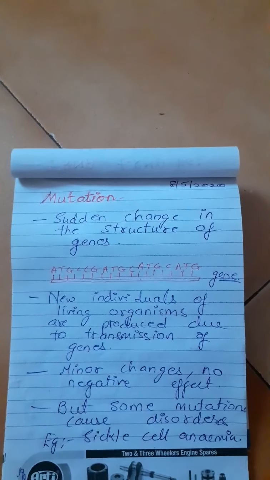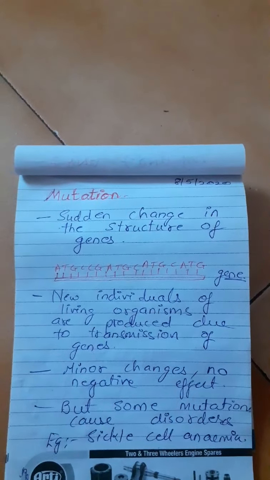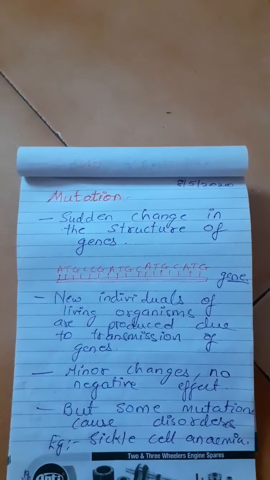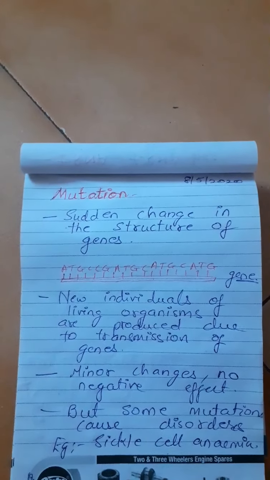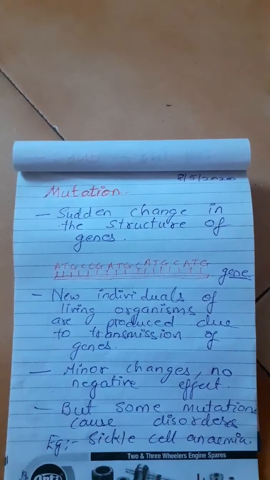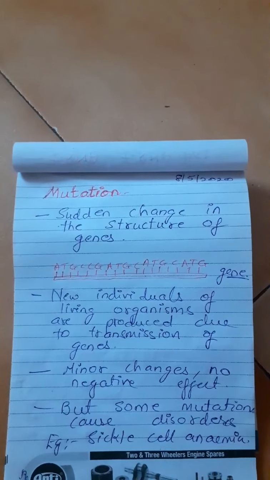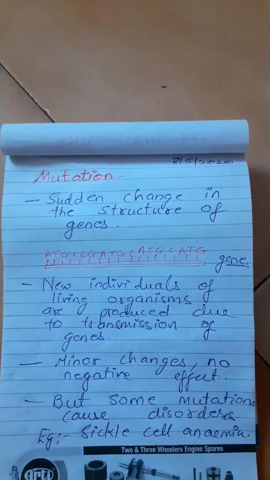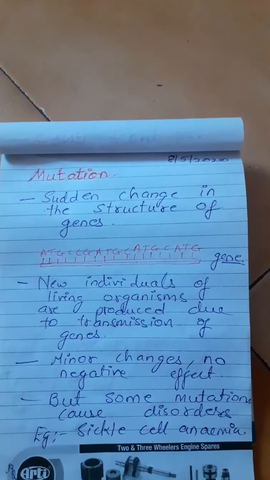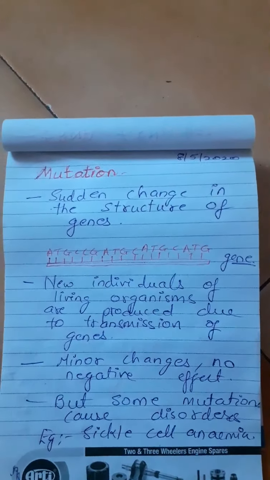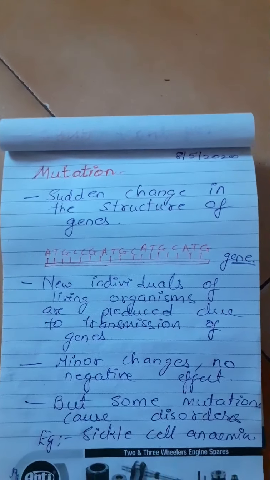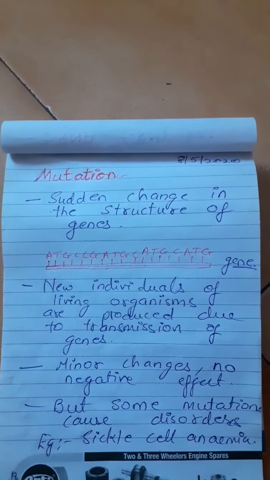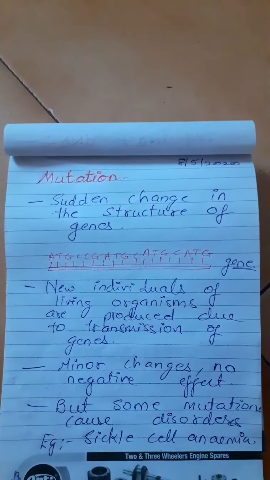Now this is a natural sequence of nucleotides, the natural arrangement of these 4 nucleotides on a gene. Sometimes when these genes are transferred from one generation to the next generation, a group of a few nucleotides may get changed or replaced. This is called mutation, a change in the structure of genes.